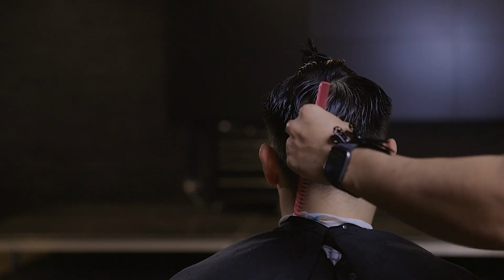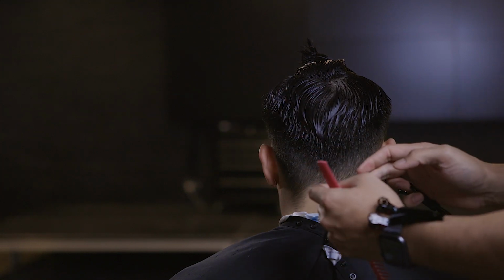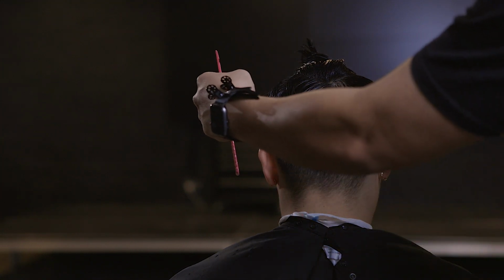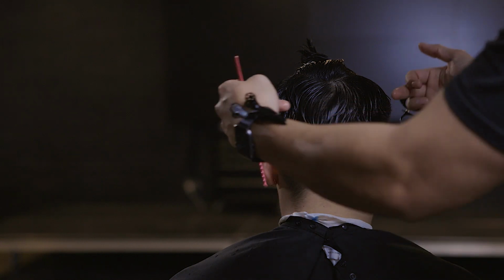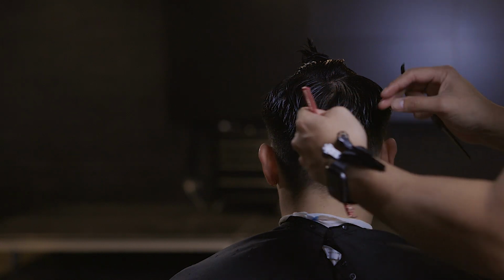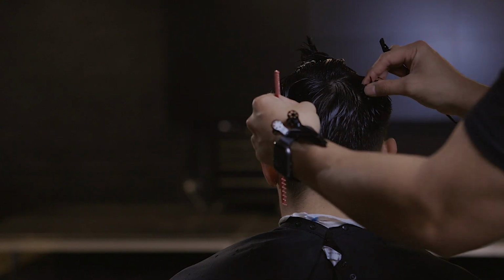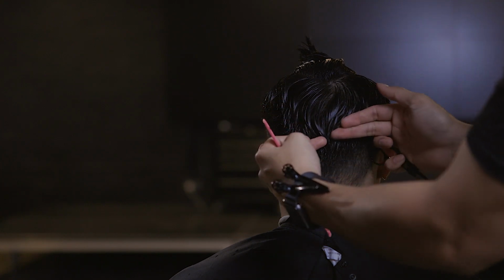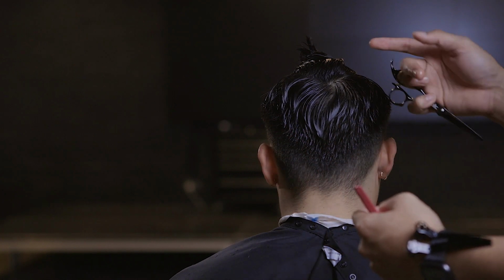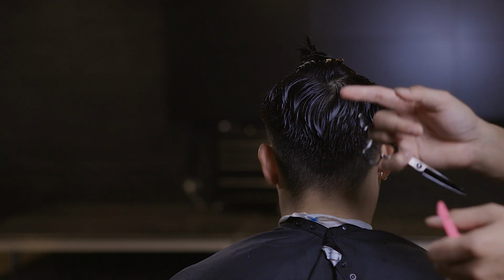So just to revise really quickly, we've used a block graduation technique to create our shape. From a bird's eye view, it would be U shape, and then we've reduced our weight through here with elevation, using a diagonal section to a horizontal section, using our guide underneath. Now we'll move on to our next step.